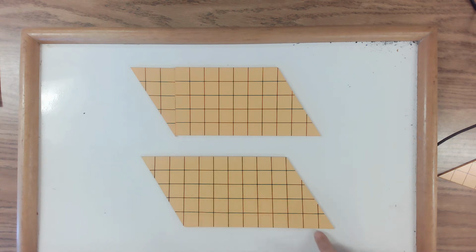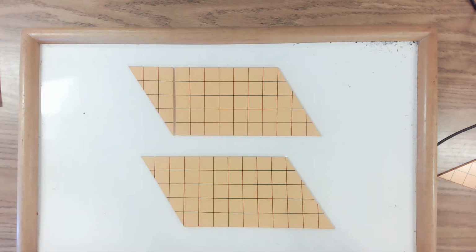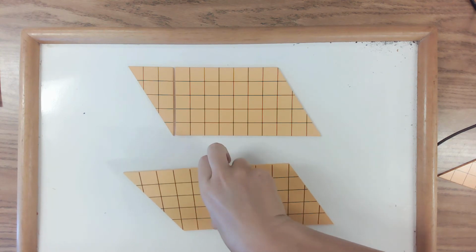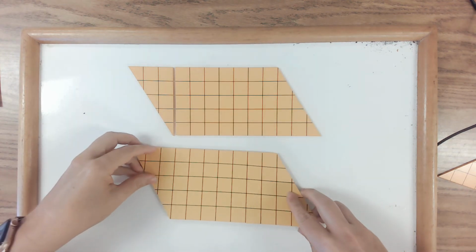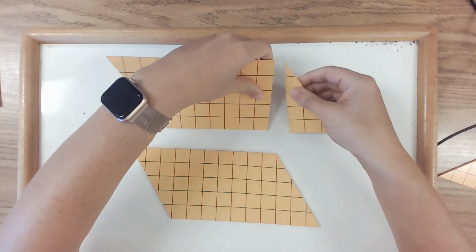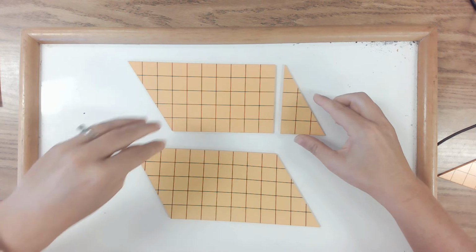Here's the base on the parallelogram. This is not the height. That's a side. The height of your parallelogram is measured from your vertex up and down. It could be on the other side as well, from the vertex straight down.